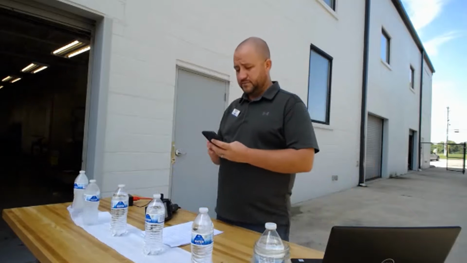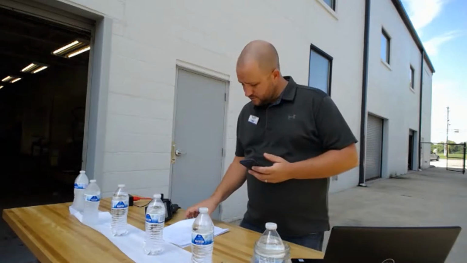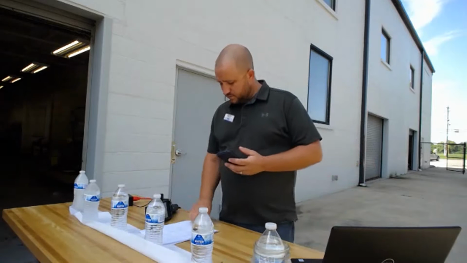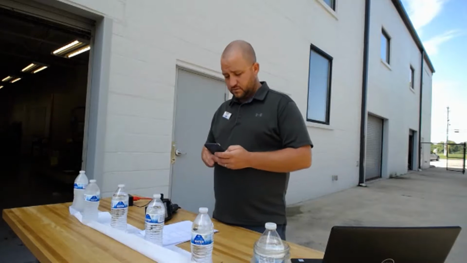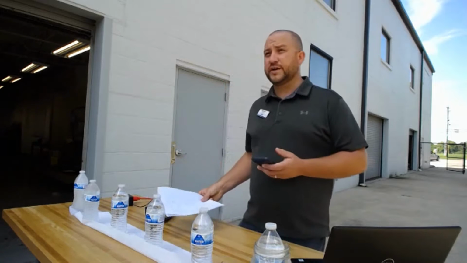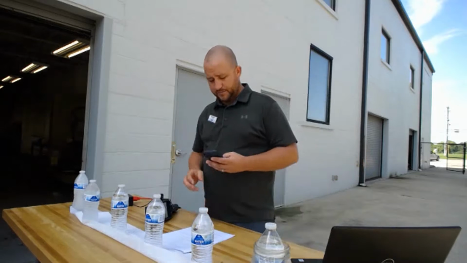So if the first one, for example, was, what was your delta for the first one? 2.3. 2.3 divided by 5. All right, so you got 0.46 degrees per minute. That's how you'd want to write that out. That's your change per minute.